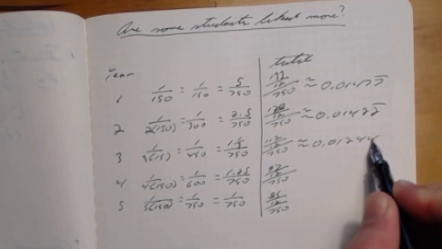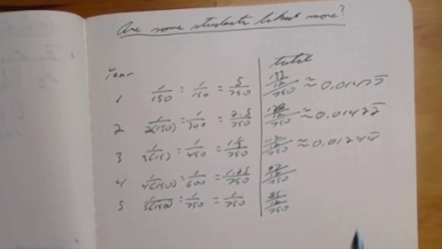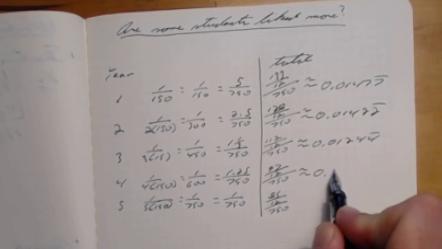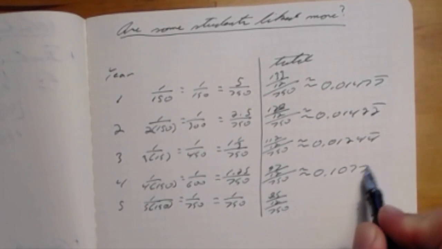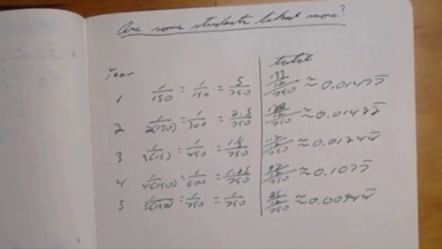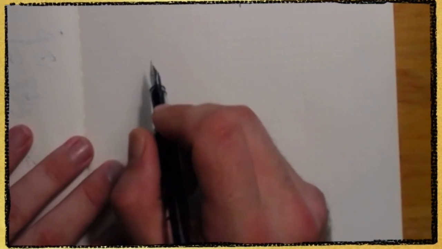Year three gets 0.01244, and then we hit a repeating 4. Year four gets 0.1077, and that 7 begins to repeat. And year five gets 0.00944, and the 4 repeats at this point. So we can see how much total like a student has received based on what year they're in.